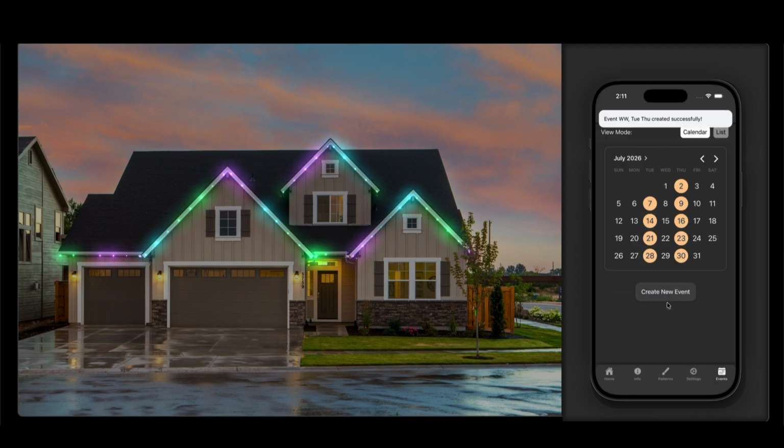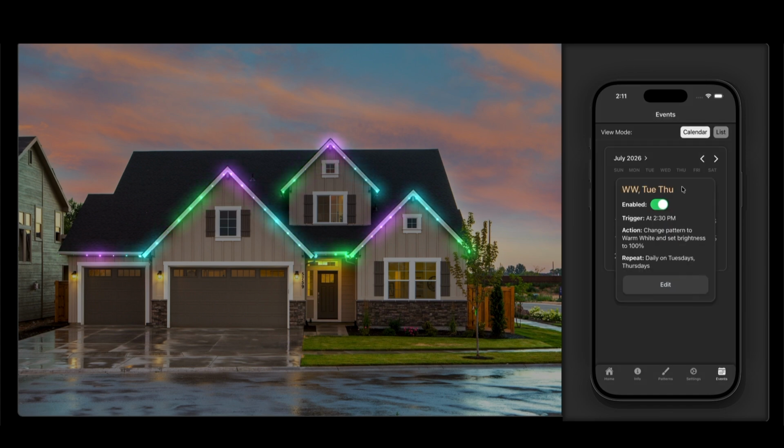Nice! After creating our event, we should see our event populate the calendar and list views. On the calendar view, we can click on the event to view it. This will display the event's name, trigger, action, and repeat type. We can also toggle the event on or off from here.